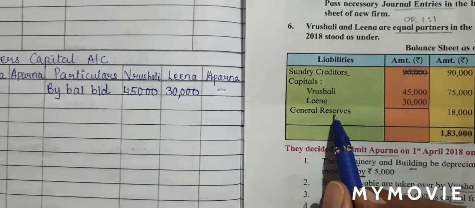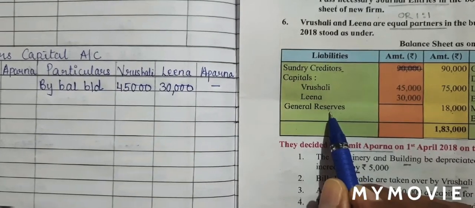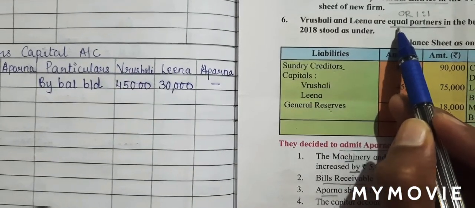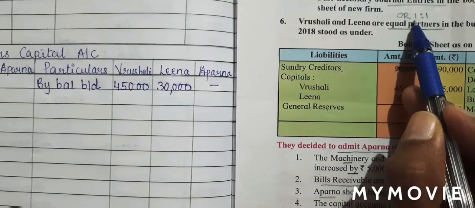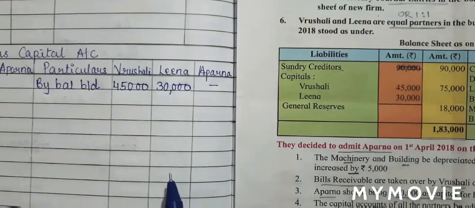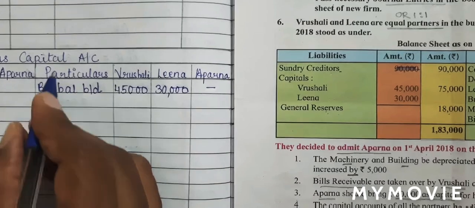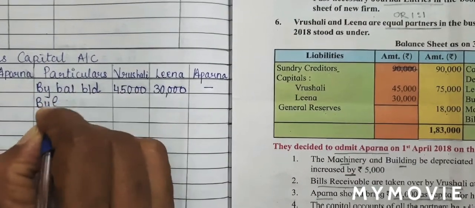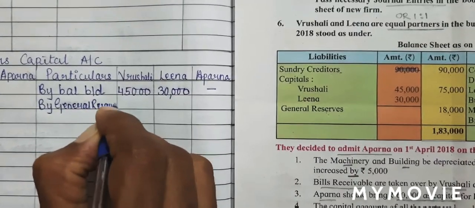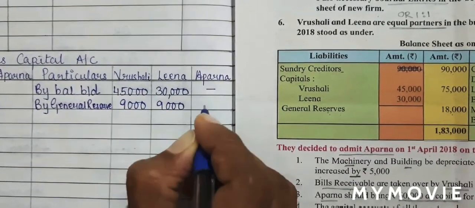Now general reserve is the accumulated profits and losses. So this amount has to be distributed to the old partners in old ratio. And students, if you look at the old ratio, it is equal. Okay, so we will divide 18,000 by 2. So it's a very simple calculation. It will be 9,000 each. So let's write it in partner's capital account on the credit side. By general reserve, 9,000 for Vrushali and 9,000 for Leena.